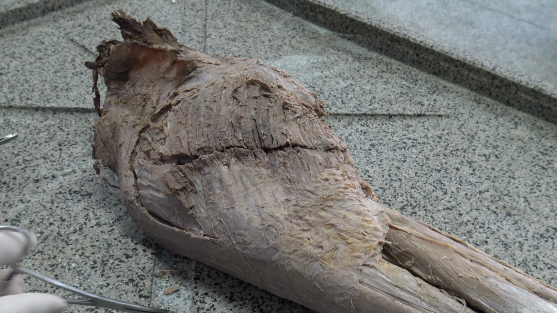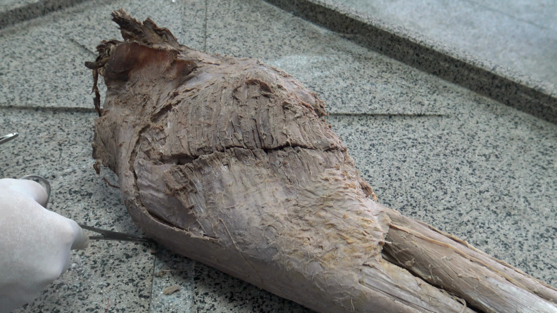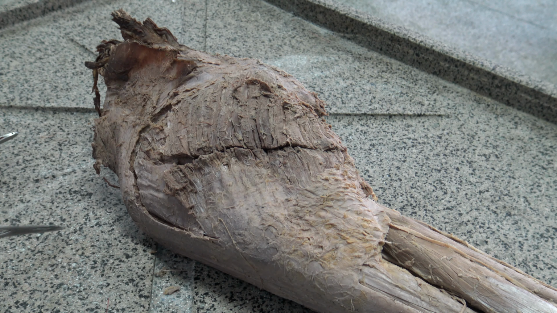The external surface of this region is concave depending on the size of the underlying muscle and overall fatness. The outline of this region is marked by externally palpable landmarks, crista iliaca and spina iliaca anterior, superior and inferior. The skin of the gluteal region is thick and rich in sebaceous glands.